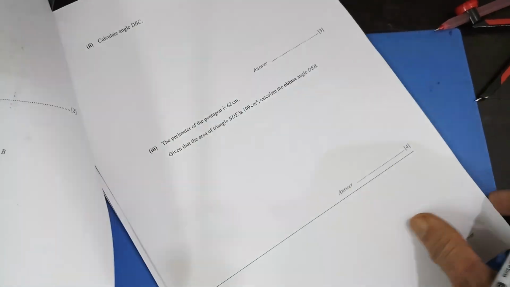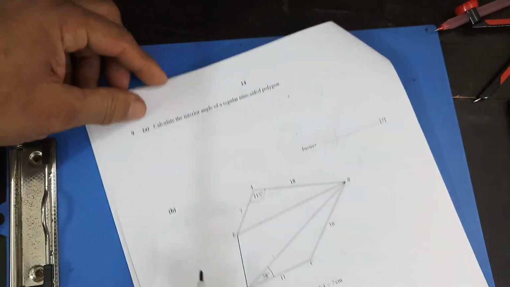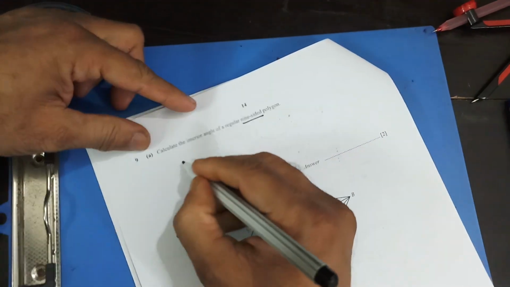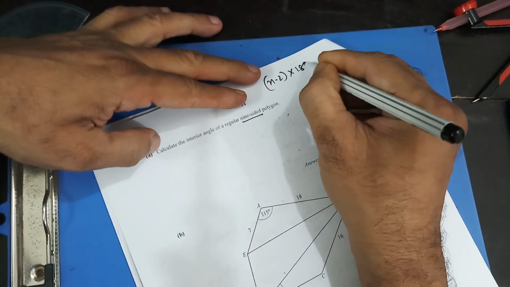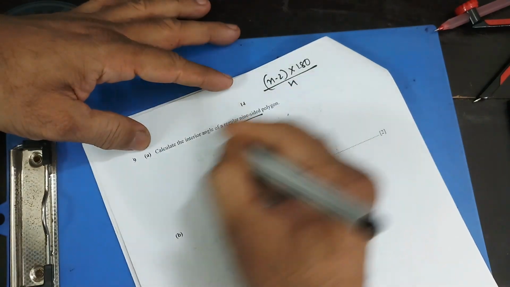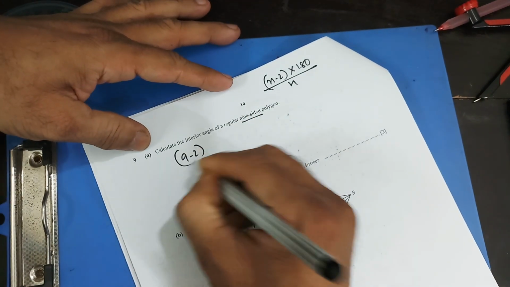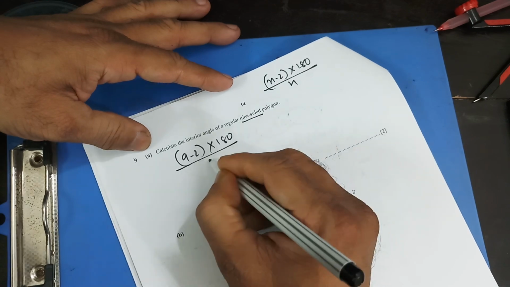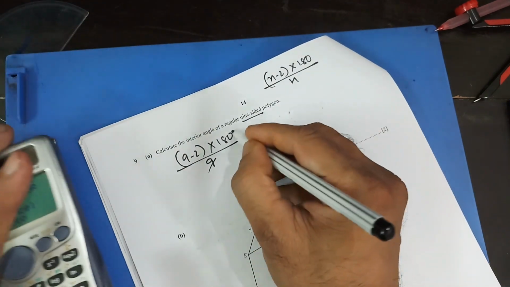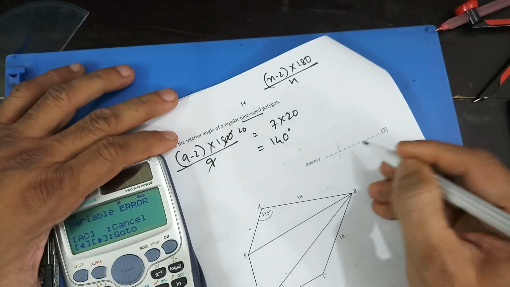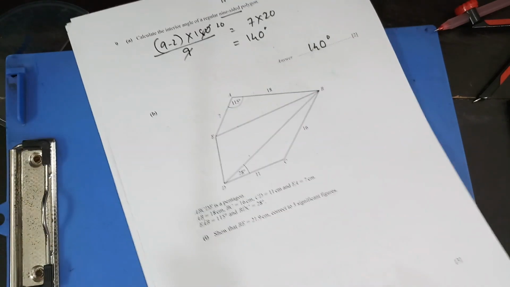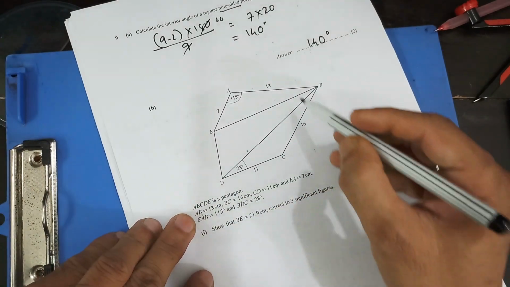And then let me do one more. Okay, so question number 9: calculate the interior angle of a regular 9-sided polygon. The formula is (n minus 2) times 180 divided by n. Since it's 9-sided, it's (9 minus 2) times 180 divided by 9. 180 divided by 9 is 20, so that's 7 times 20, equal to 140. So the answer is 140.